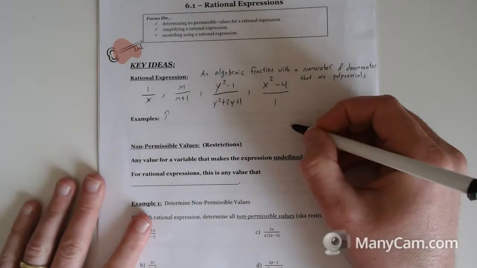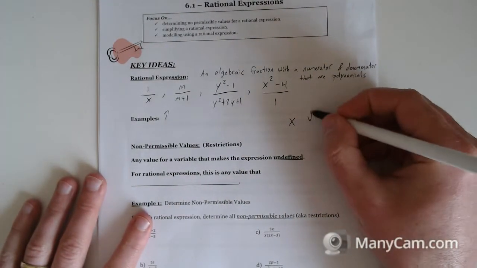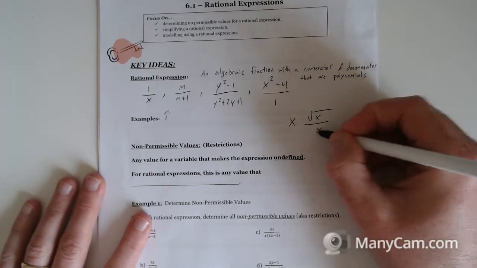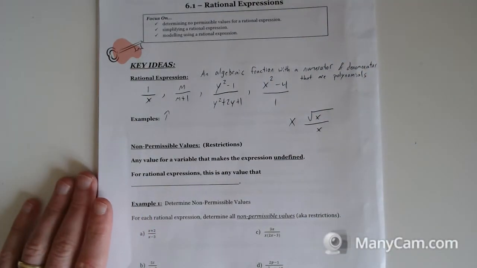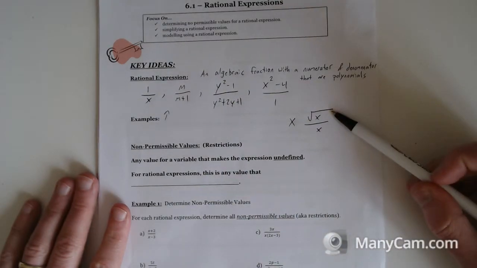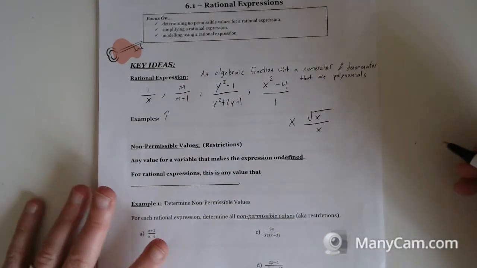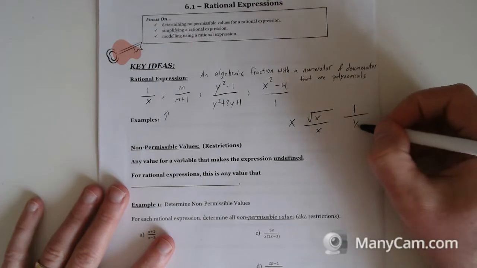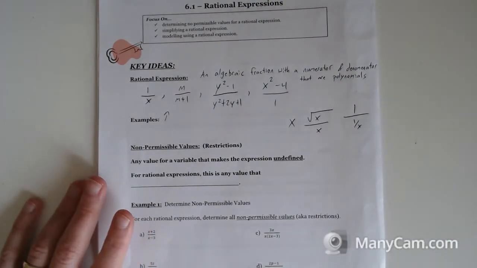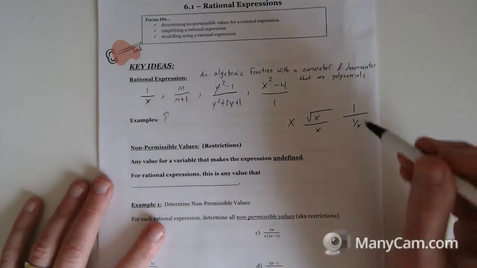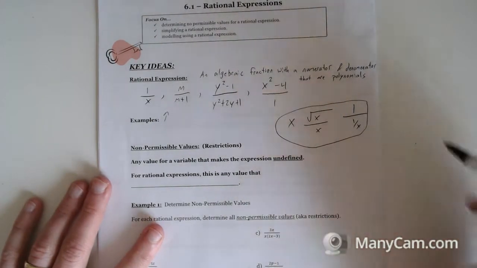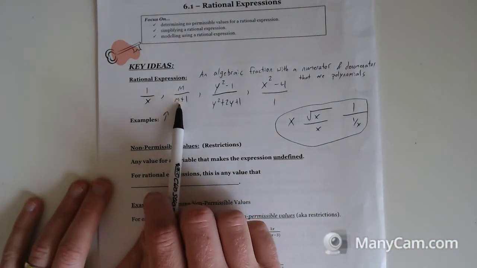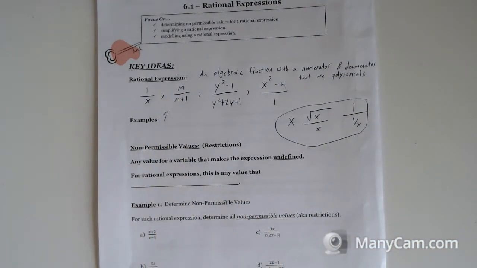An example that doesn't count would be something like root of x all over x. Yeah, that's a fraction, but it's got a root involved. It's not a polynomial anymore. You also can't have something like 1 over root x, because the bottom, the denominator in this case, isn't a polynomial. So these ones are too complicated. They don't count. As long as it's a polynomial on top and a polynomial on the bottom, that's generally what we're going to call our rational expressions, and leading into rational functions next year.